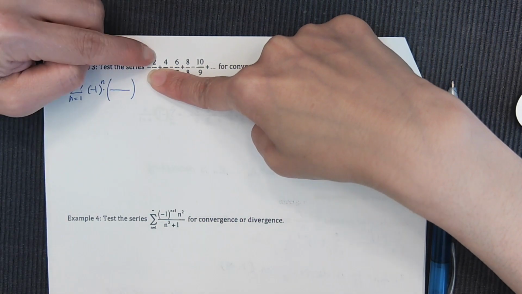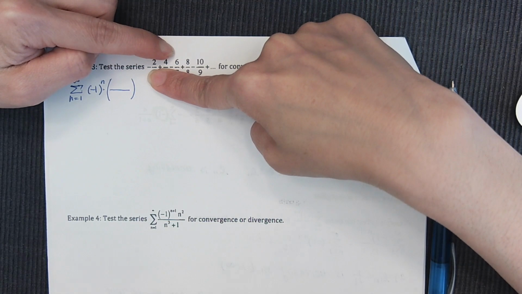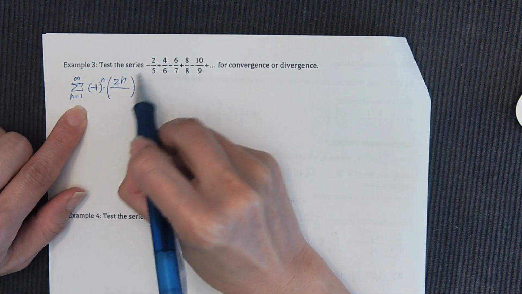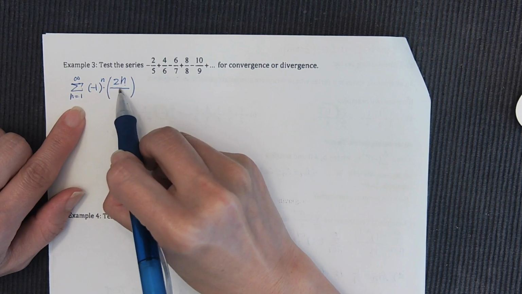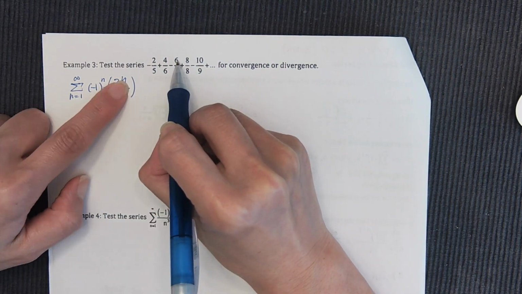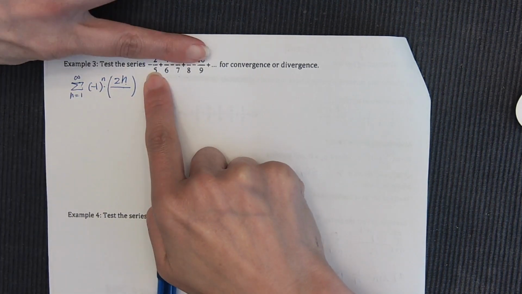First number has to be 2. Second number has to be 4. Third number has to be 6. So it's 2n, that's it. Did you see that 2n? Because if I plug in the 1, it's gotta be the 2, right? If I plug in the 2, it's gotta be 4. If I plug in the 3, it's gotta be the 6. Okay, it's 2n.